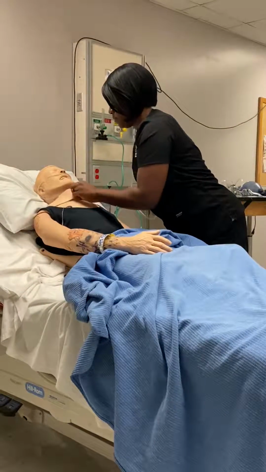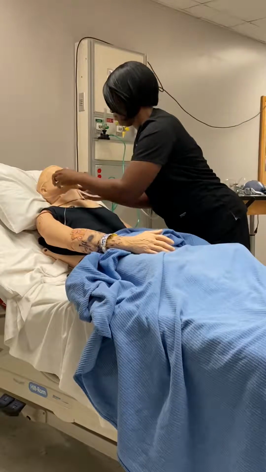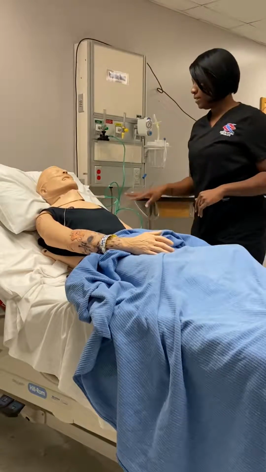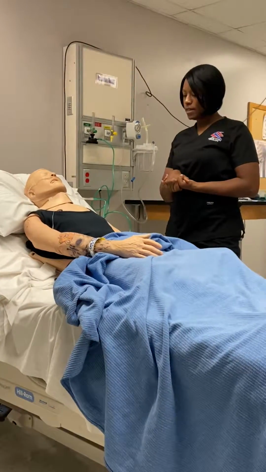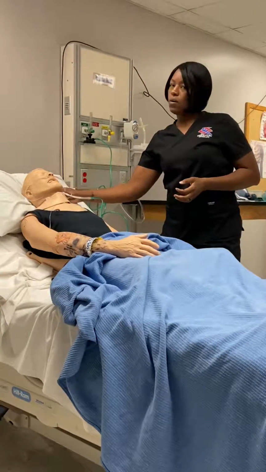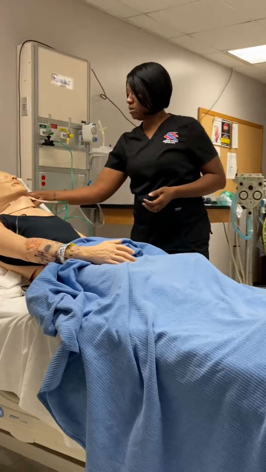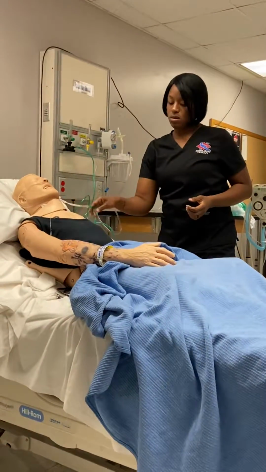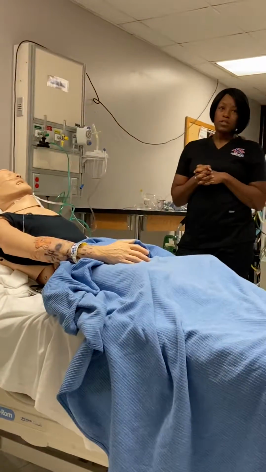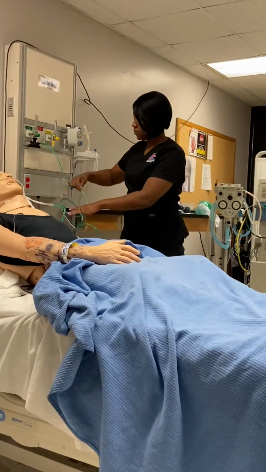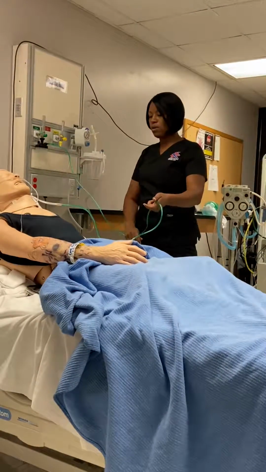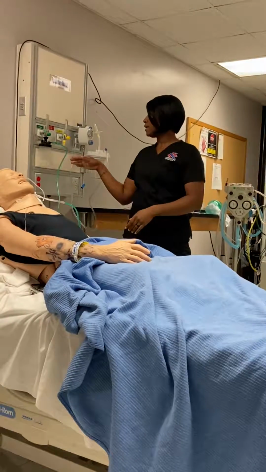I'm gonna loosen it up a little bit so it's not trying to choke you out. Okay, how are you feeling? Does that feel okay? The patient says yes. And so I'm going to check for the tubing, make sure that everything is going all right, make sure there's nothing blocking it.